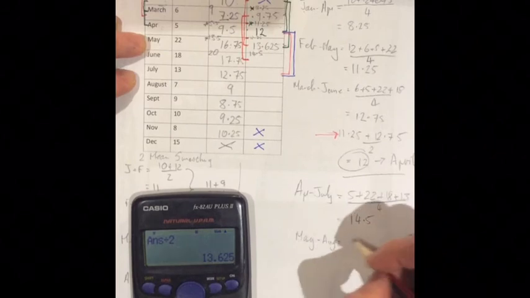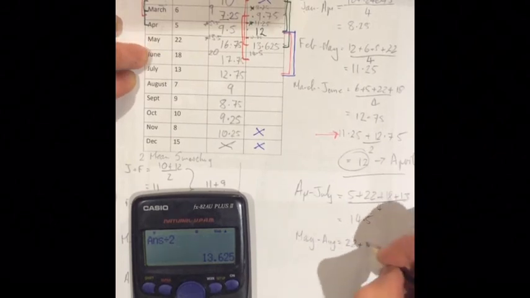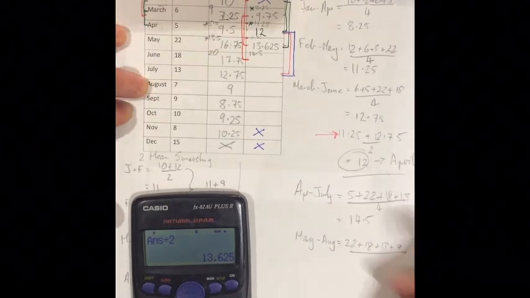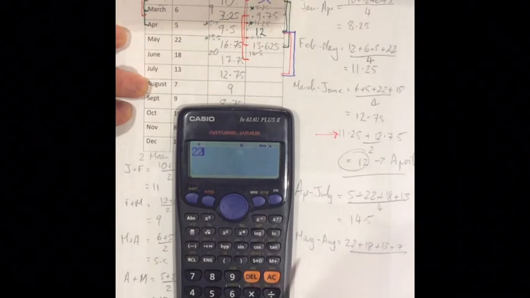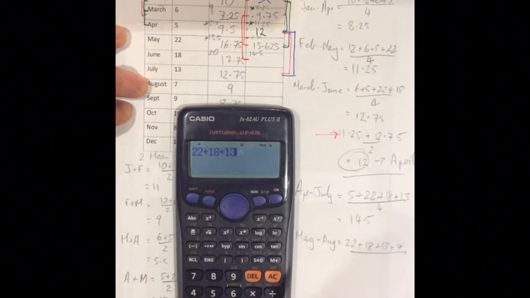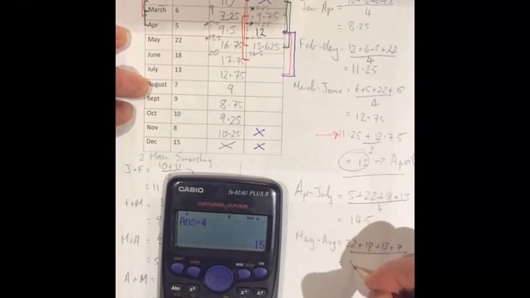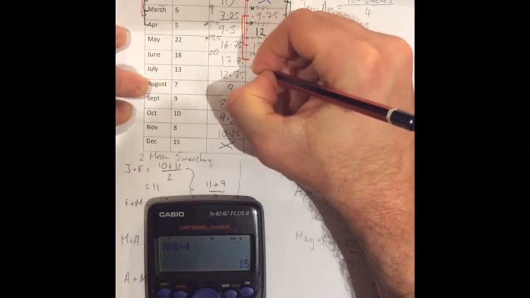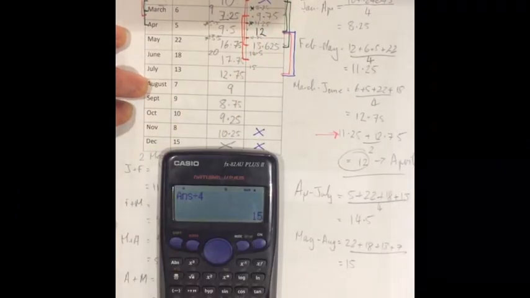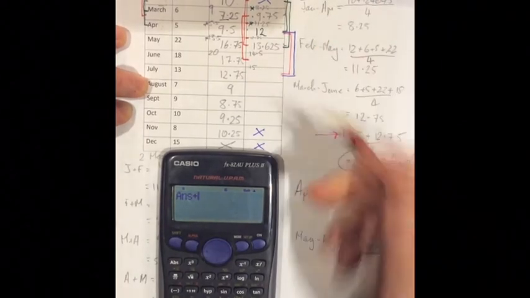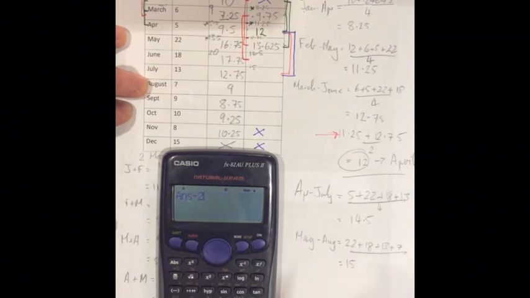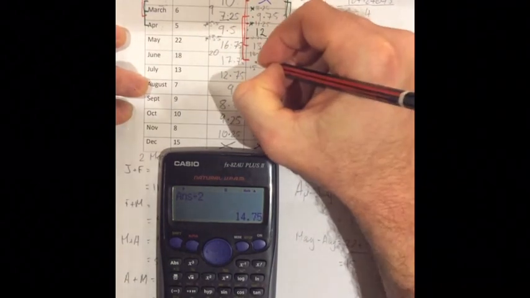So May is 22 plus 18 plus 13 plus 7. Add those up, divided all by 4 equals 15. And we should get here a value of 14.75 if my brain or this calculator isn't broken. So add that to 14.5, divide that by 2, and 14.75.